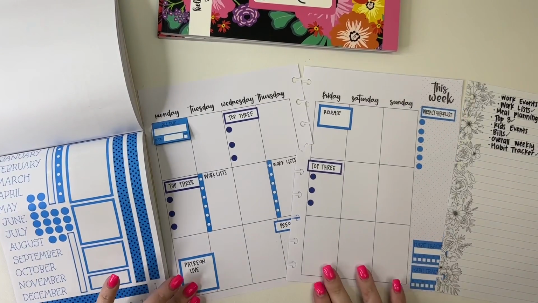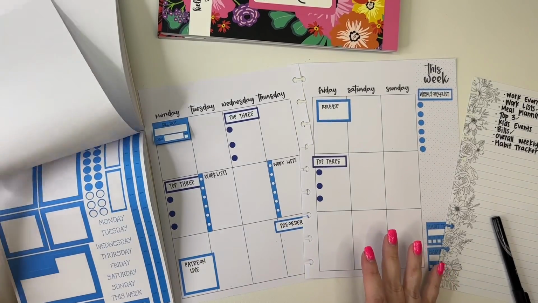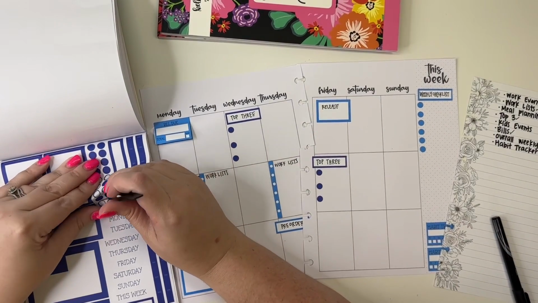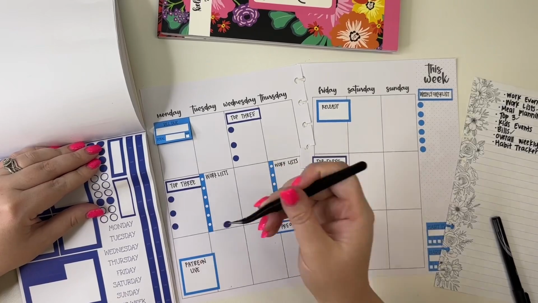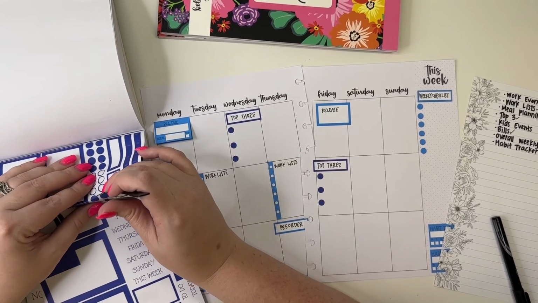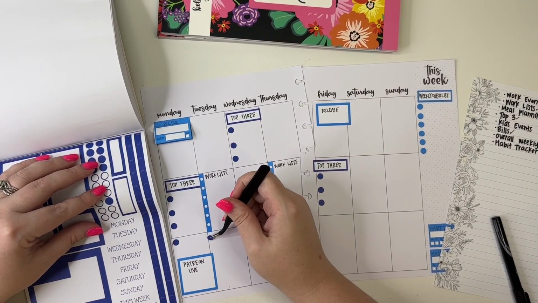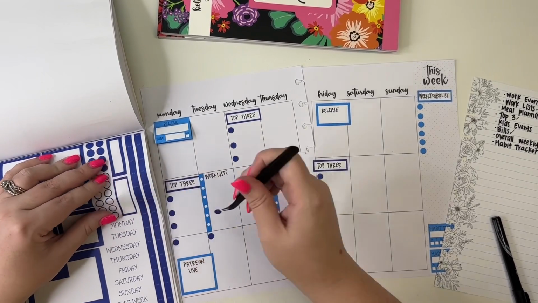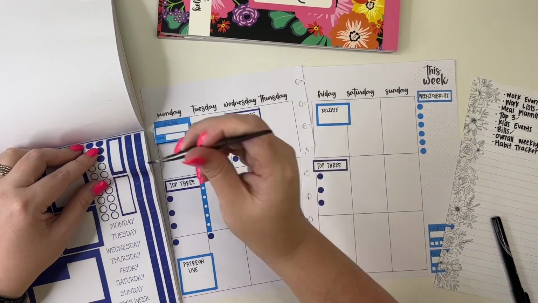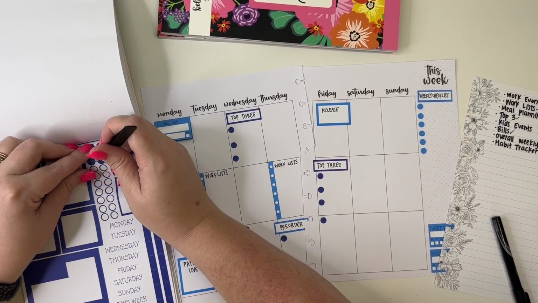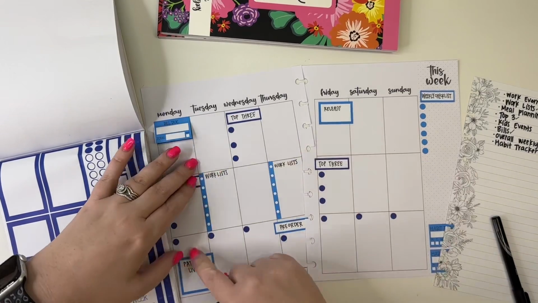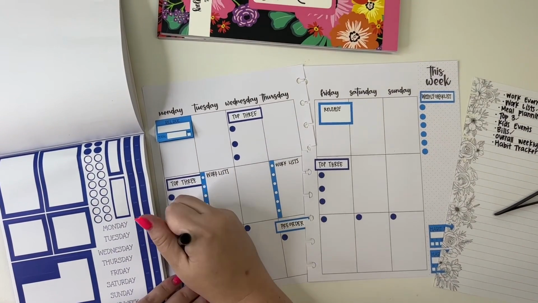I need to be better about meal planning, so specifically dinners. So I am going to use these dot stickers, and at the bottom box, I'm going to plan our meals using these dot stickers. Now each week I might move these around, like I might put them at the bottom of the box, but they will likely still be in this bottom box, either across the top or across the bottom. And then I'm just gonna write meal plan.